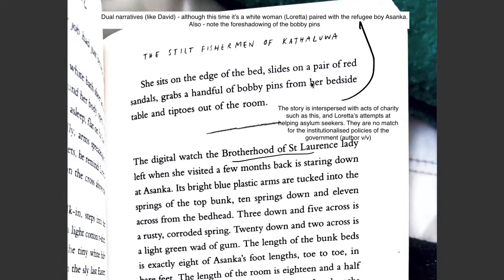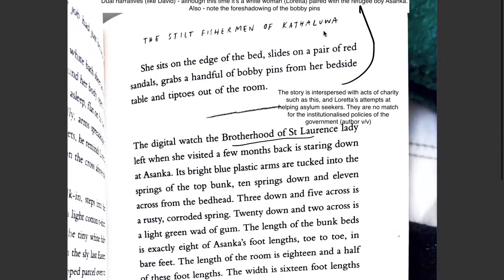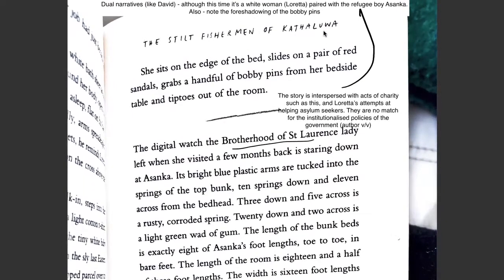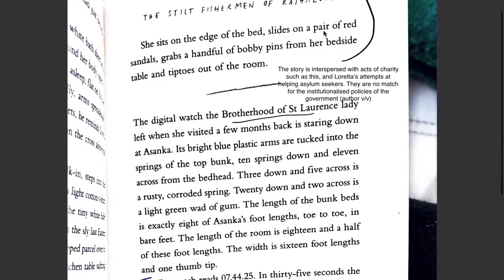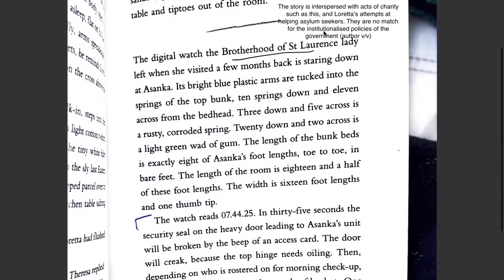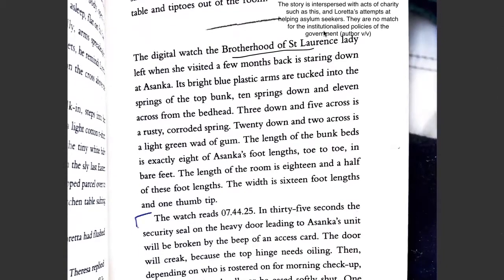And it notes here that as she's leaving, she grabs a handful of bobby pins from a bedside table, which is interesting foreshadowing, looking back on it, given what we know, that the story ends with Asanka being given one of those bobby pins, sharpening it into a needle of sorts and using it to sew his lips shut, to signify his distress and ironically, I guess, find a voice, because he otherwise doesn't have one.